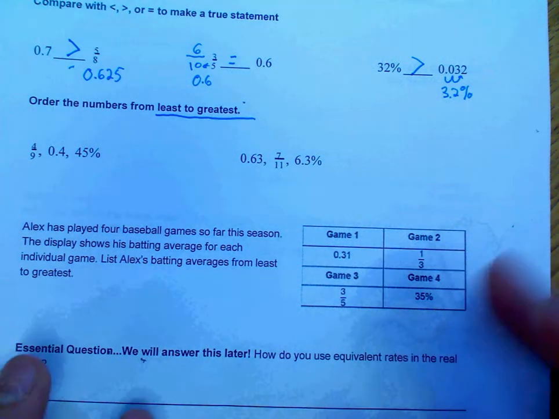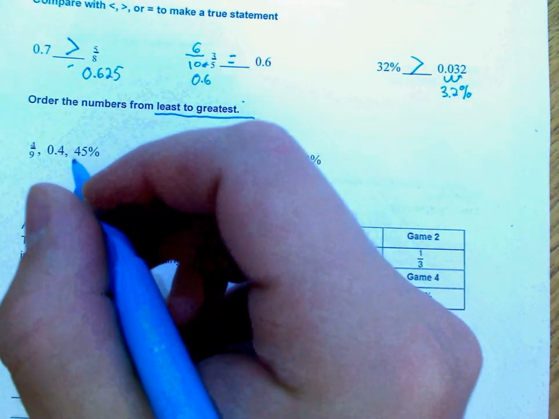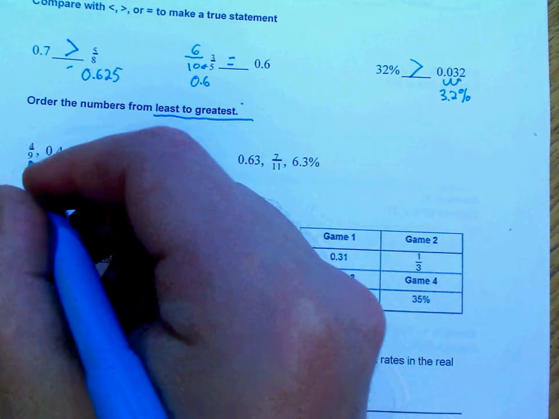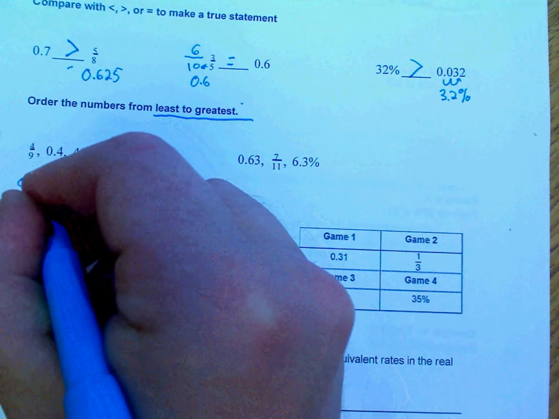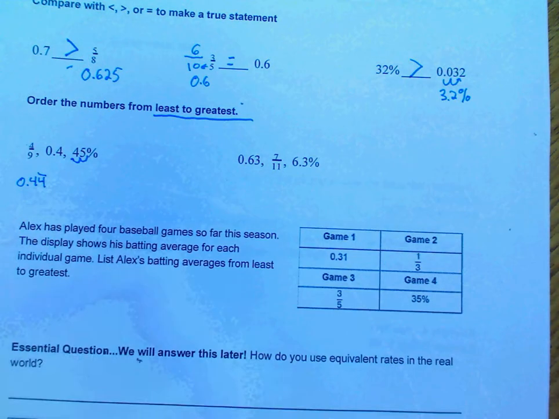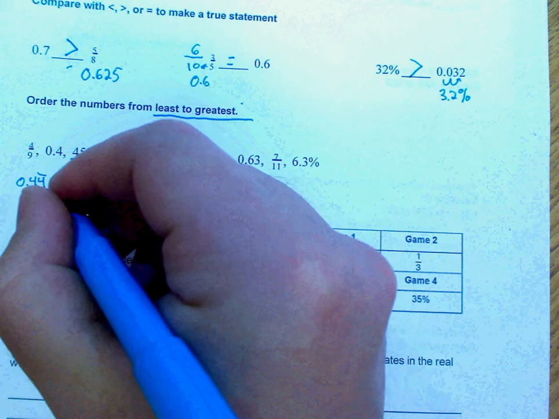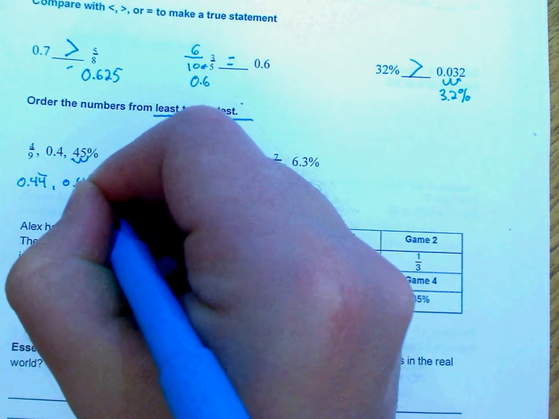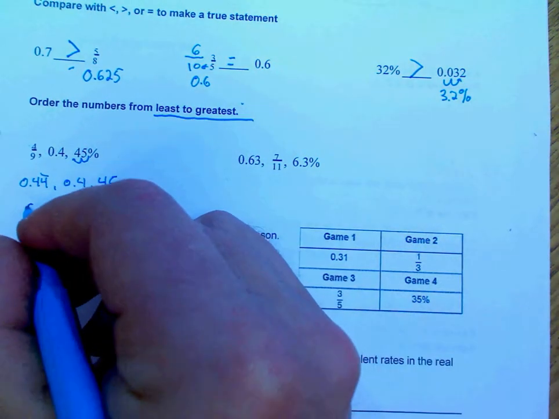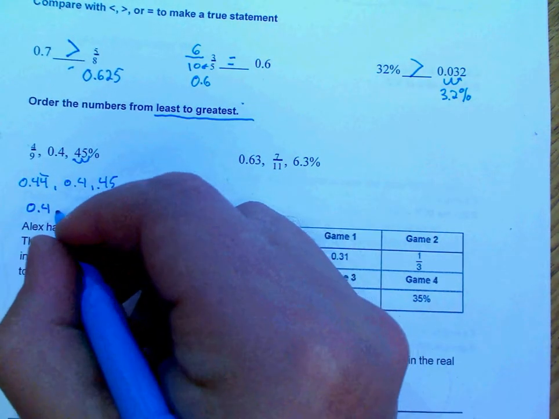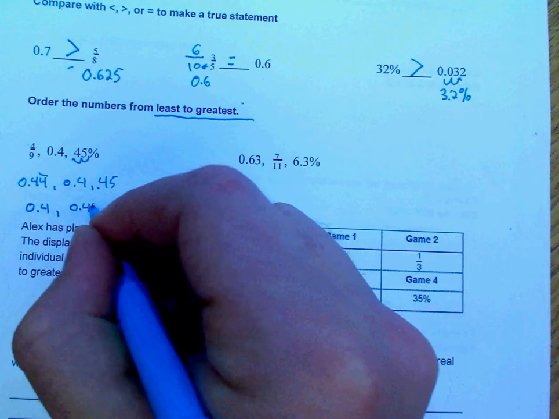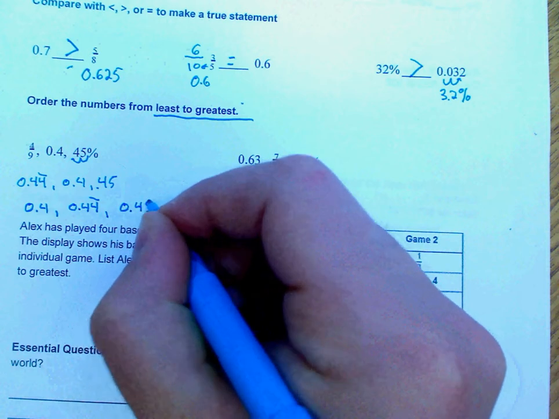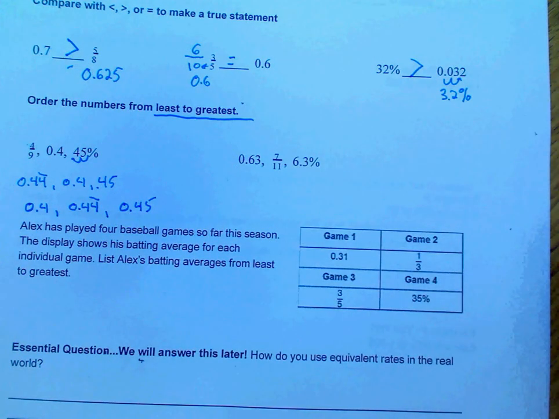Now, for 4/9, I'm going to change all these to a decimal because that makes it easier for me. Move this 2 places over. 4 divided by 9 is 0.44 repeating, so that goes on forever. I have 0.4, and I have 45 hundredths. So from smallest to largest, I have 0.4, 44 hundredths repeating, and then 45 hundredths. So that's from smallest to largest.